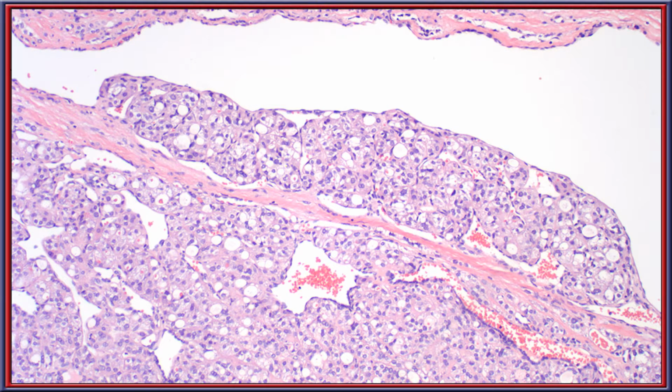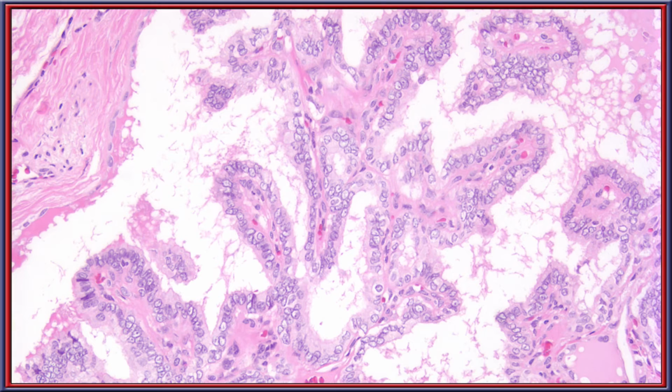Lymphovascular invasion, whether it is either lymphatic channels or vessels, need to be separated, but I think all would agree that there is a very nice tumor thrombus in this location, filling into the lumen of this large vessel.